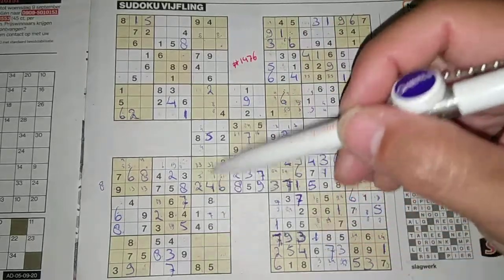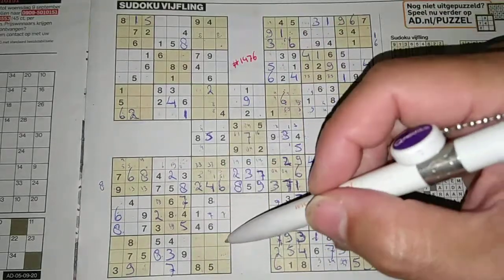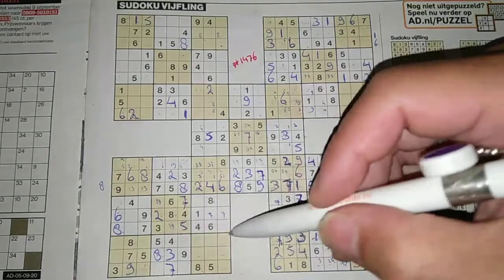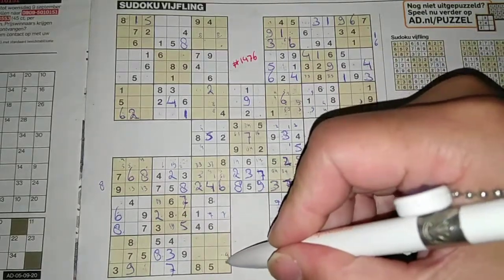4 in this column, 4 in the column next. So in the last column, these three boxes could be a 4. We see here 4, no 4 there. 4 could be here, could be there.